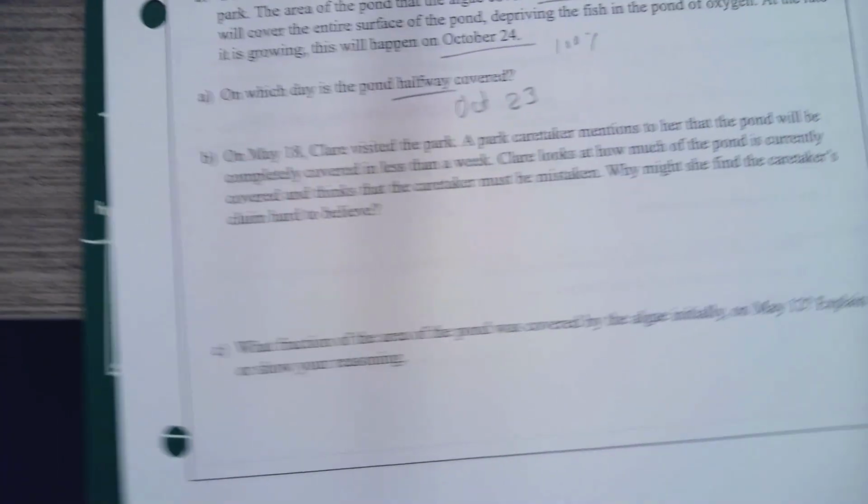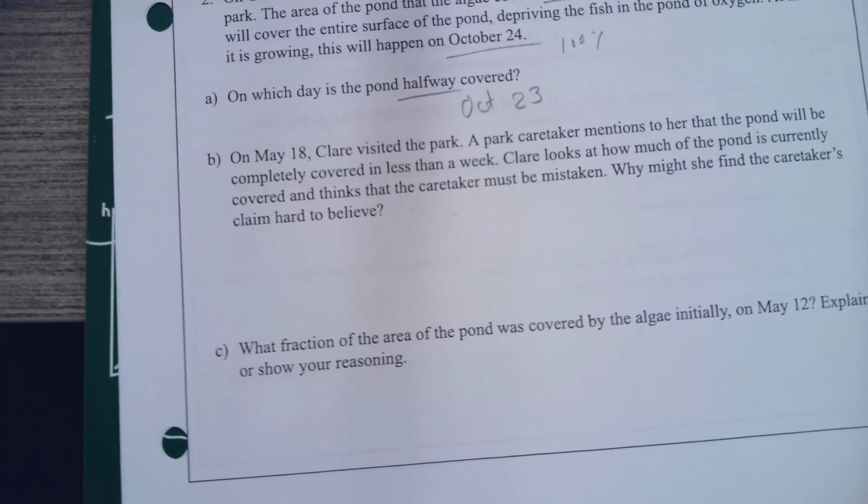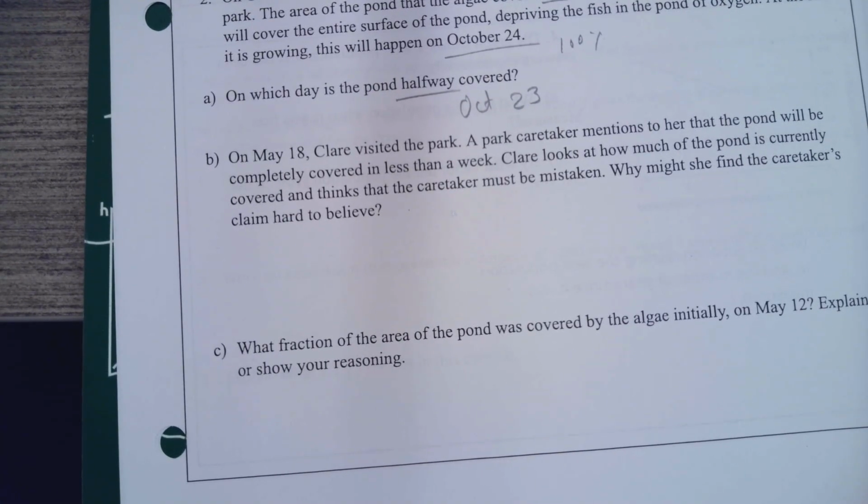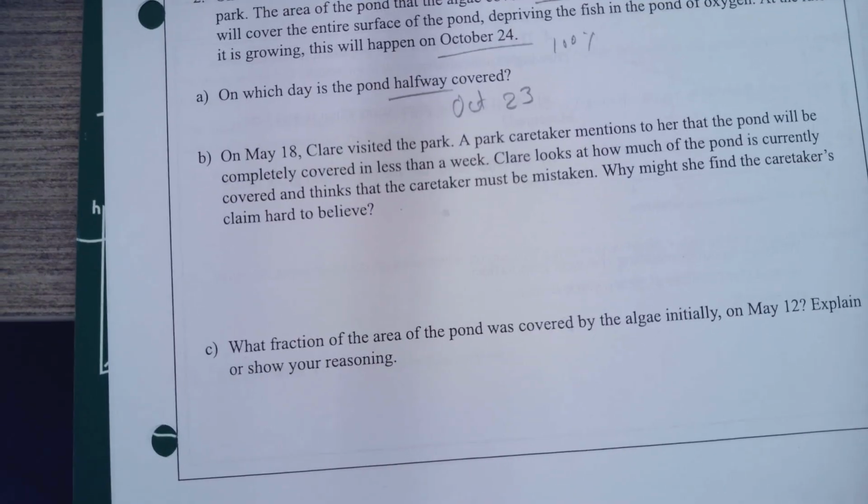On October 18th, Claire visited the park. A park caretaker mentions to her that the pond will be completely covered in less than a week. Claire takes a look at how much the pond is currently covered and thinks the caretaker must be mistaken. Why might she find the caretaker's claim hard to believe? Well, let's do the math.